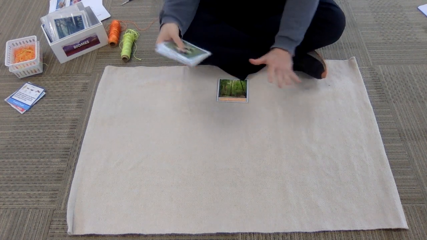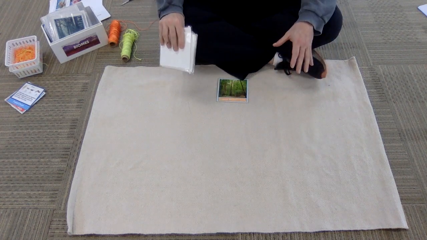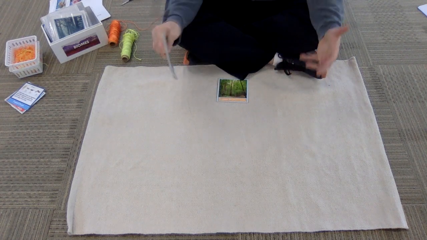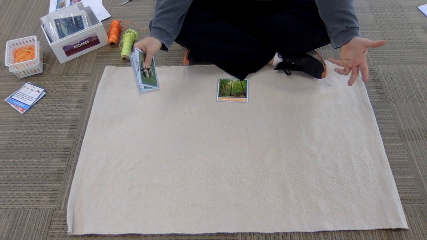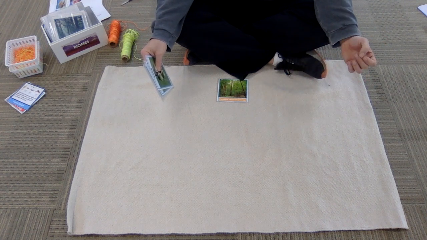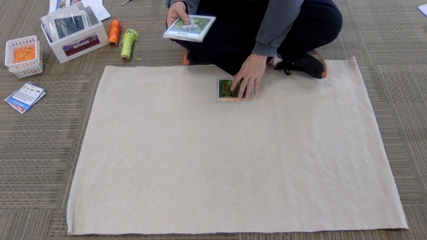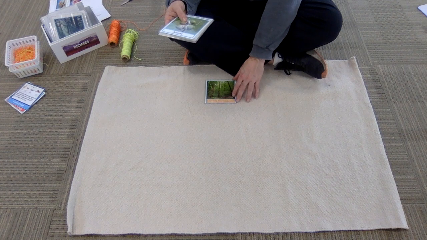Now, if you notice, what I'm going to do is build from the base up. What does that mean? Well, the base of any biome is going to be the plants. It's going to be the primary producers, right? So let's go ahead and start with the primary producers in a European deciduous forest.